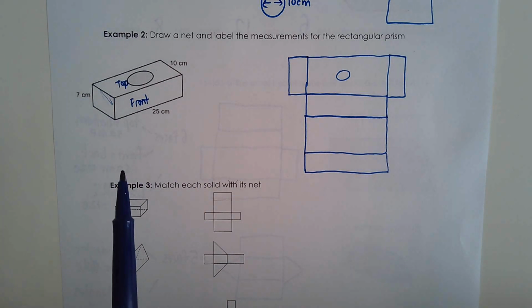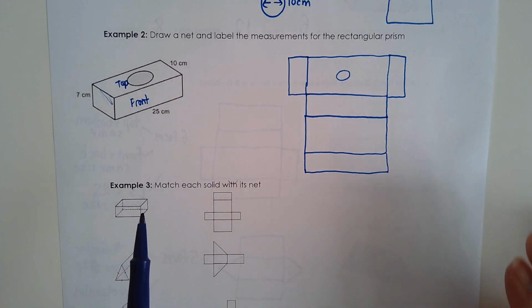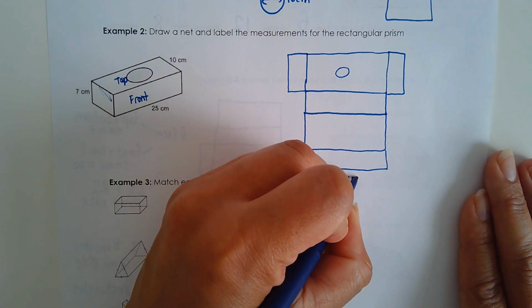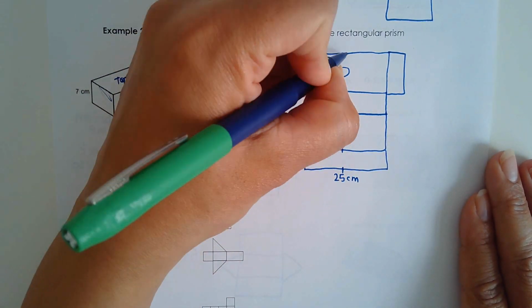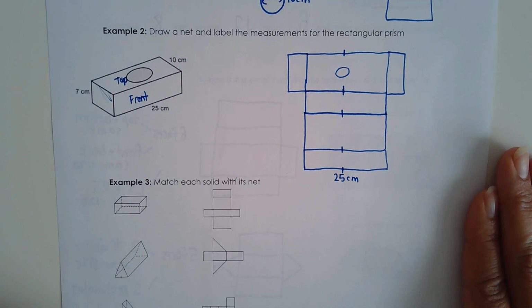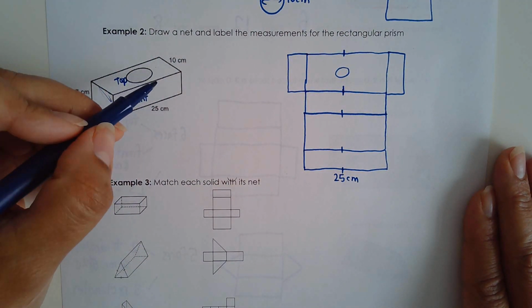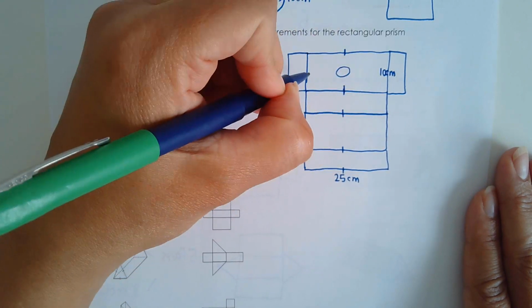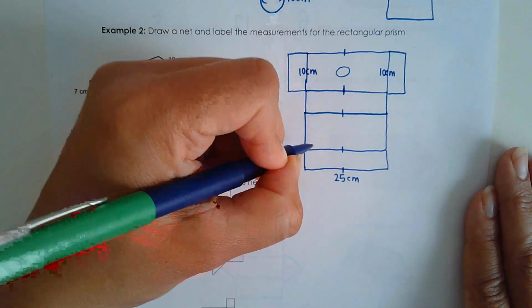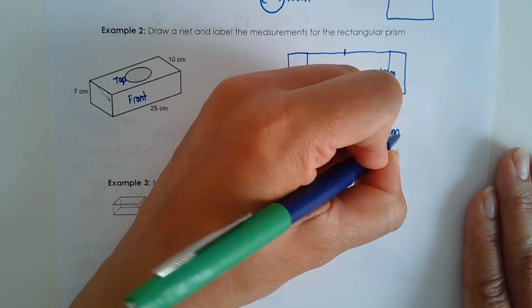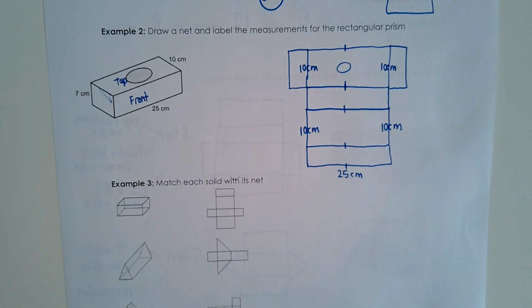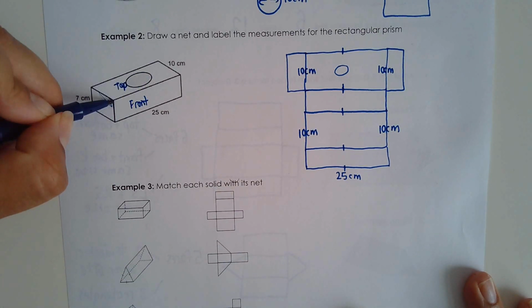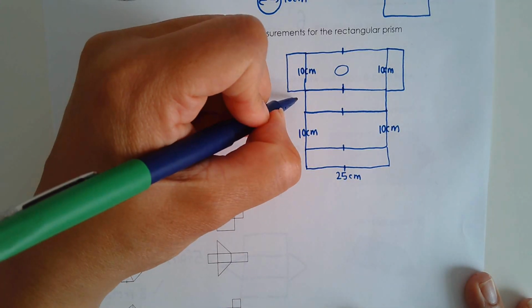And now what I need to do is label the measurements. So this is 25 centimeters. All of these are. Okay, and starting with the top, this part here is 10 centimeters. So same on both sides. So the top and the bottom are the same. That makes this one 10 centimeters and this one 10 centimeters. Our front here has a length of 7 centimeters.